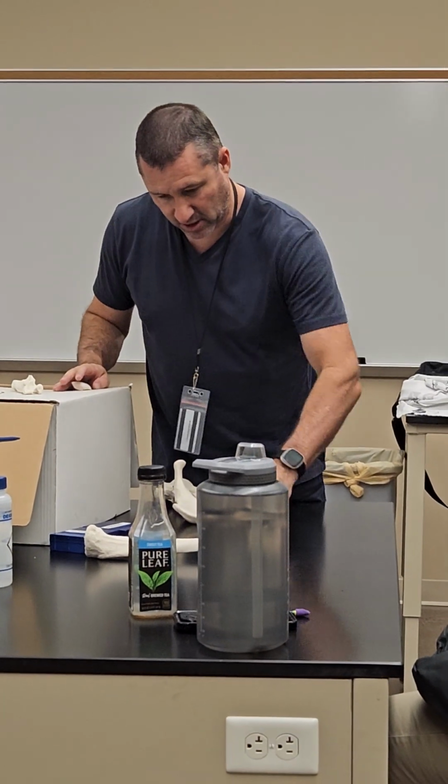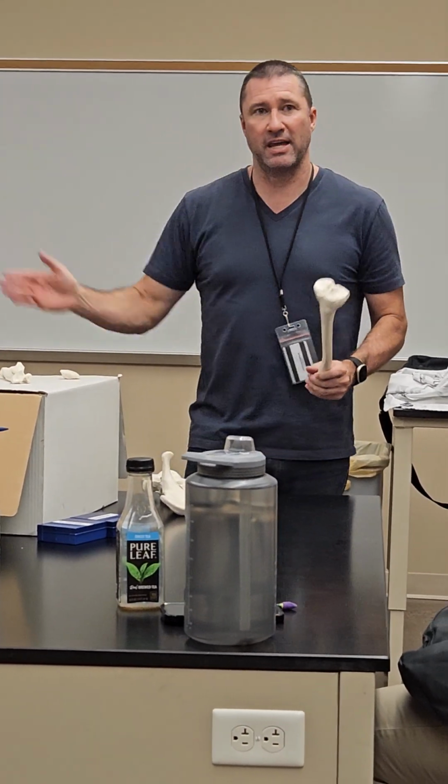All right, so that's the thigh, and then we got the two bones of the leg. Very analogous. What's analogous mean?